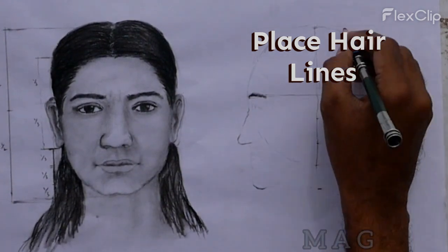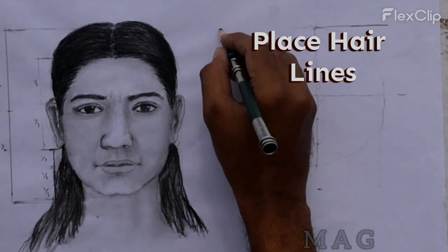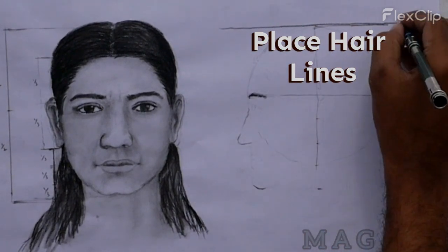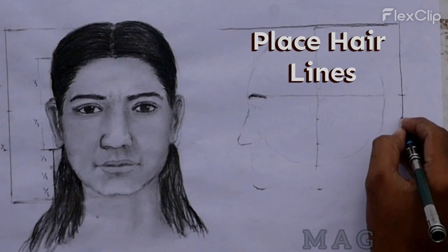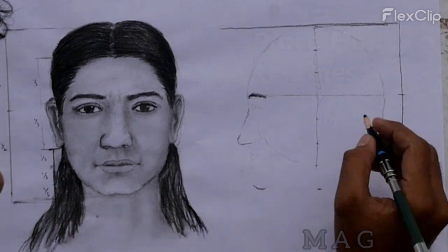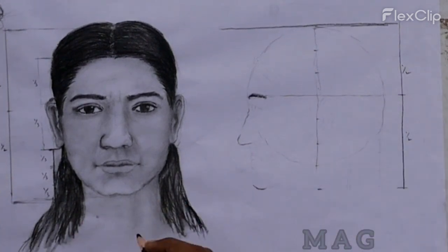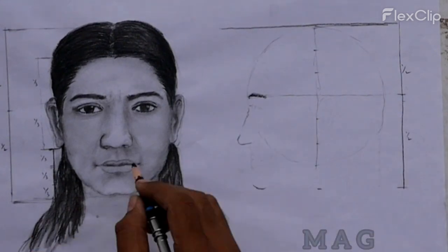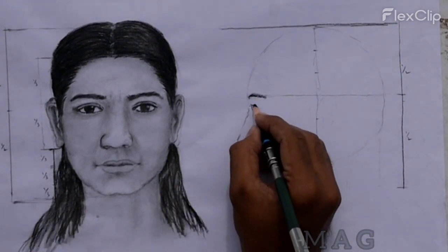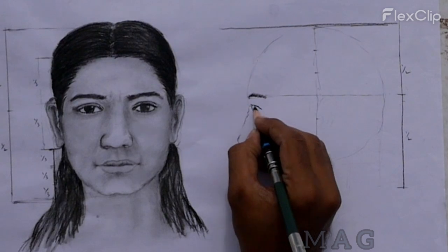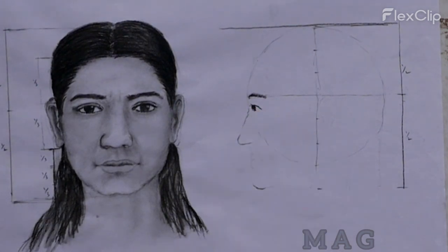Now extend the axis downwards to find the chin and then connect it to the circle. From this side view, the chin usually meets the circle around its midpoint. Now let's focus on the bottom third of the face.